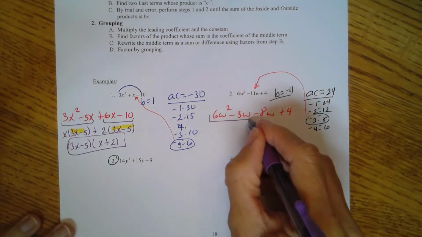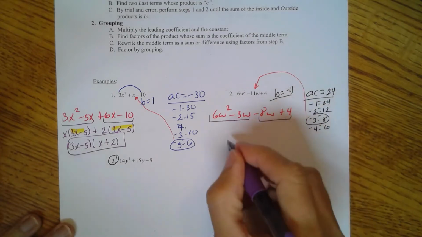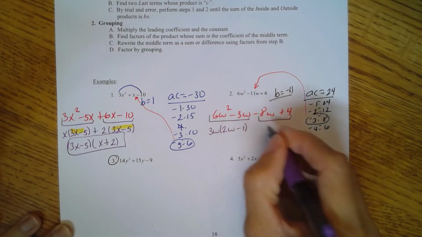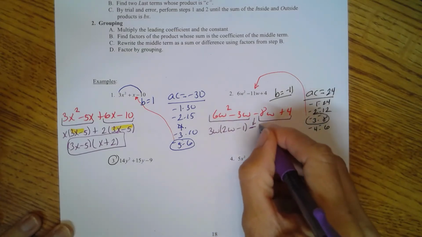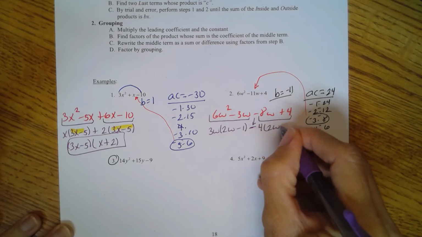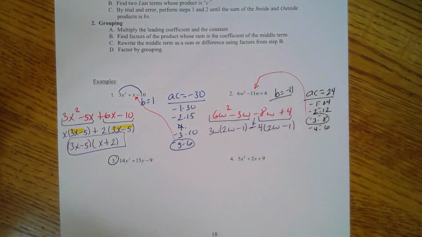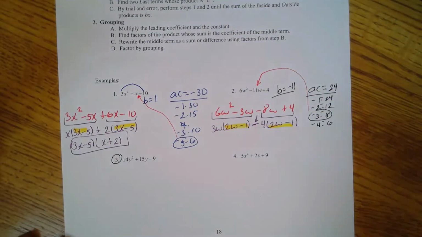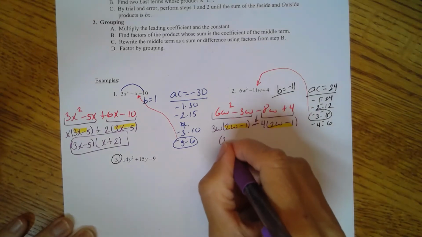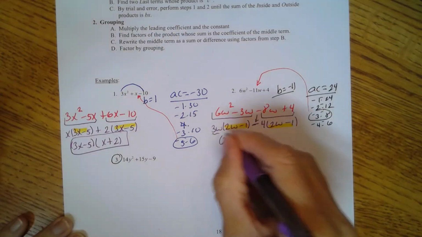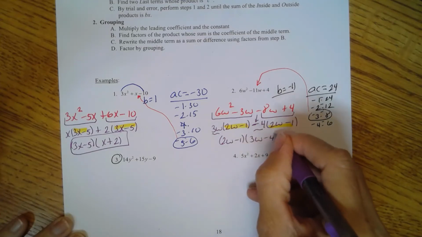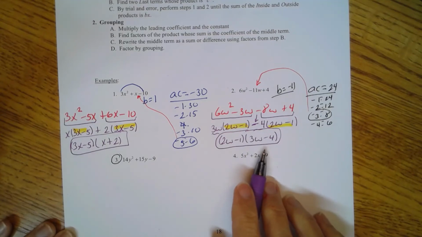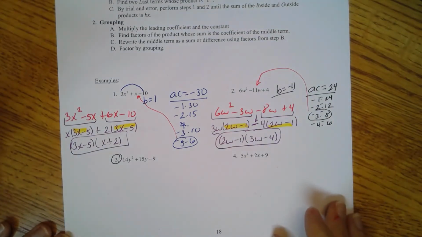Now that I have four terms, factor by grouping, making sure that sign stays in between. So what's in common is a 3w, and then I'm left with 2w minus 1. Minus, I take out a 4, and I'm left with 2w minus 1. That sign has to change because you pulled out a negative. And if you didn't change your signs, those would not be the same, so you would know something's wrong. But those are the same, so we'll take out the 2w minus 1, and we're left with 3w minus 4. Again, order does not matter, signs matter. So if you want to put 3w minus 4 and then 2w minus 1, that is fine.